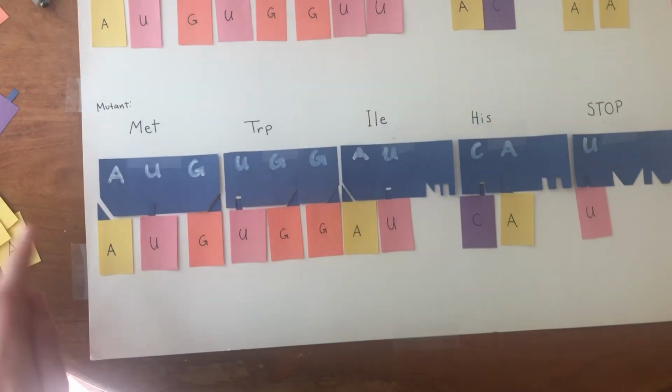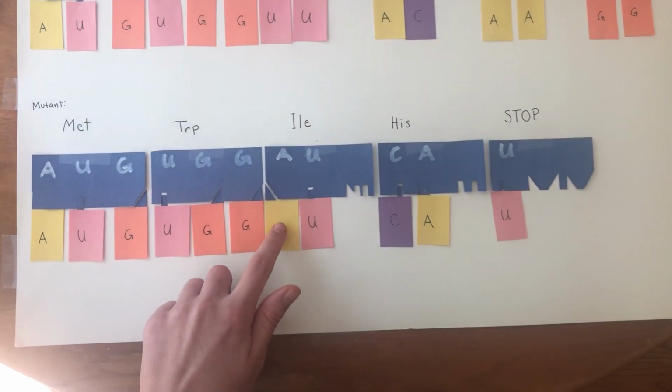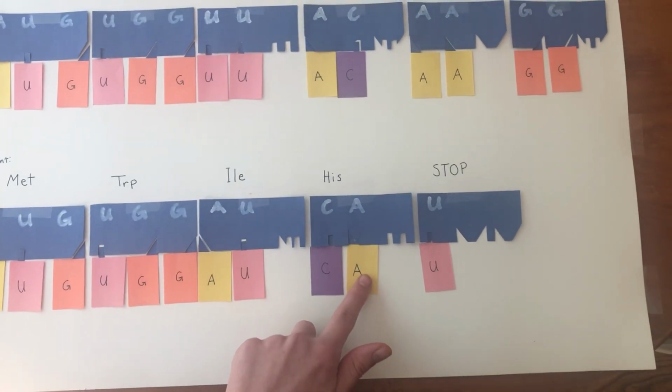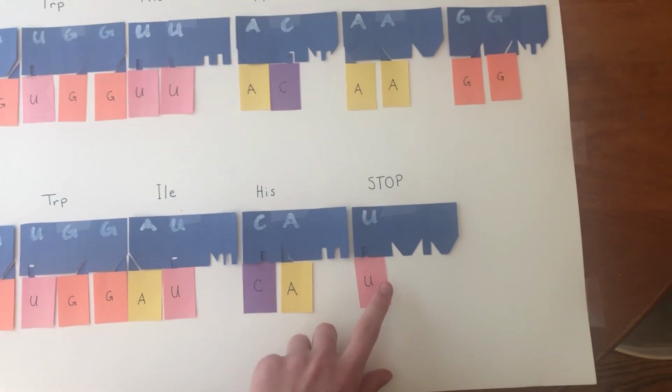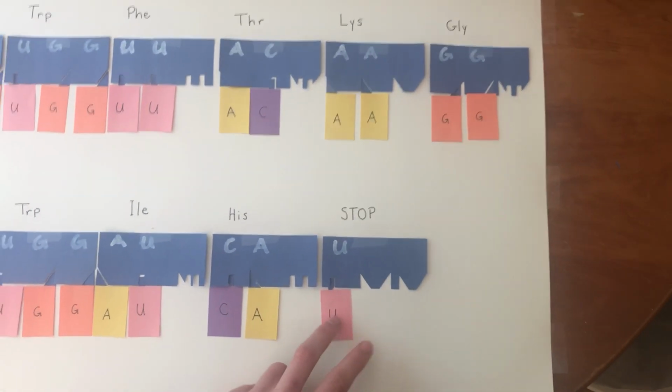So for the mutant strand, we can do the same thing. We have AUG, UGG, AU, but then we don't know what this is. A C and A, we don't know this letter, and then our stop codon. All stop codons start with U, but we don't know what the other two letters are.